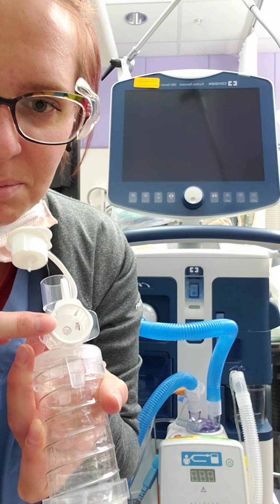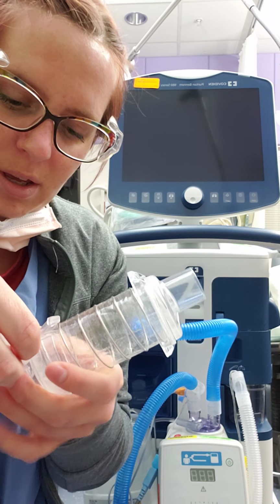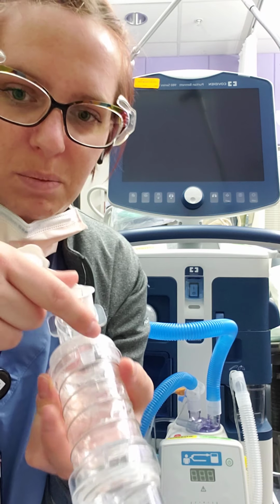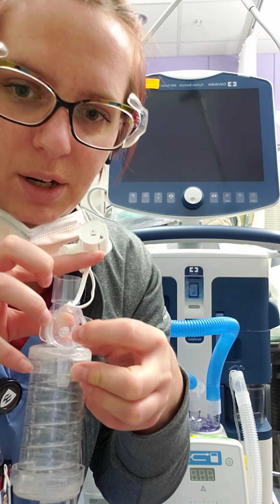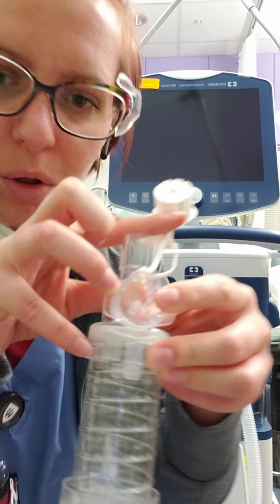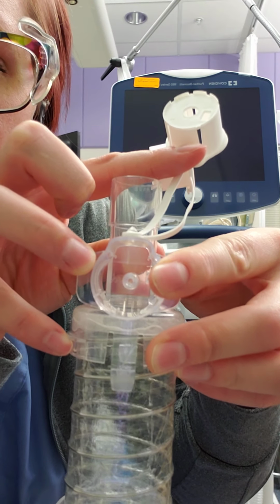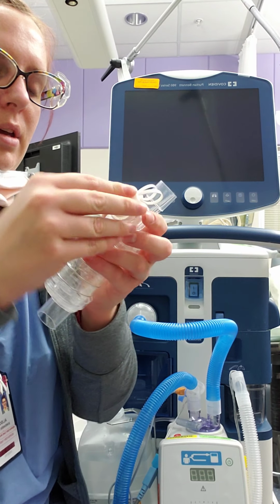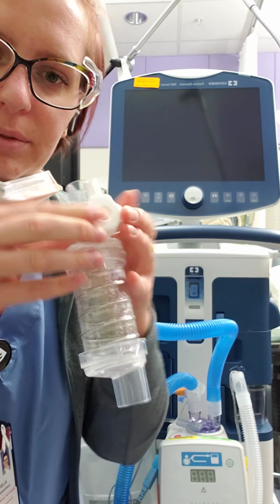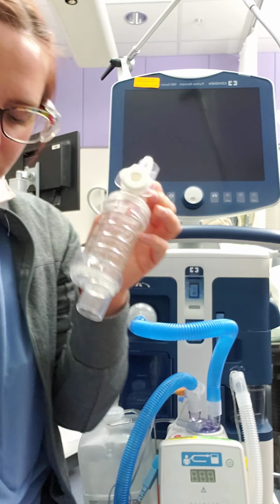If that piece doesn't fit it in, you can take this next piece out and it'll cause an even bigger seal canister. You can fit your MDI right into that little hole in order to administer the medication. And then close it off when you're done.